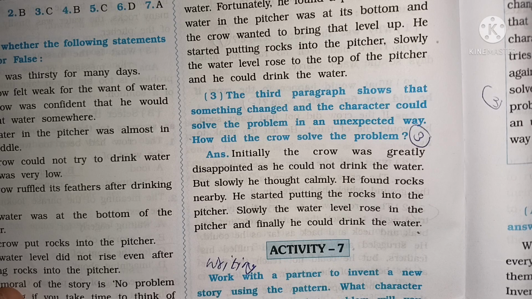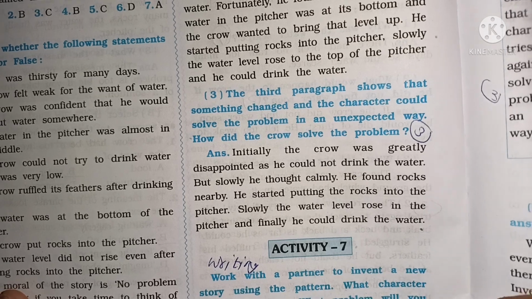He found rocks nearby. He started putting the rocks into the pitcher. Slowly the water level rose in the pitcher and finally he could drink the water.